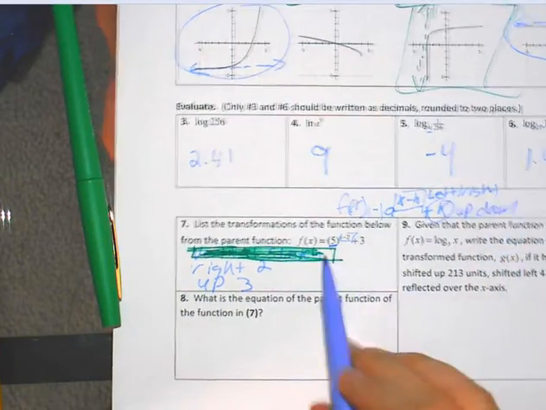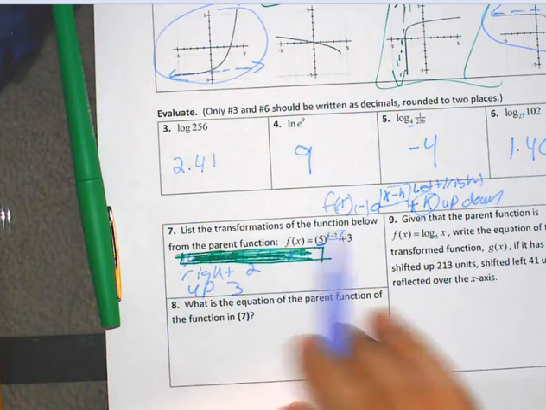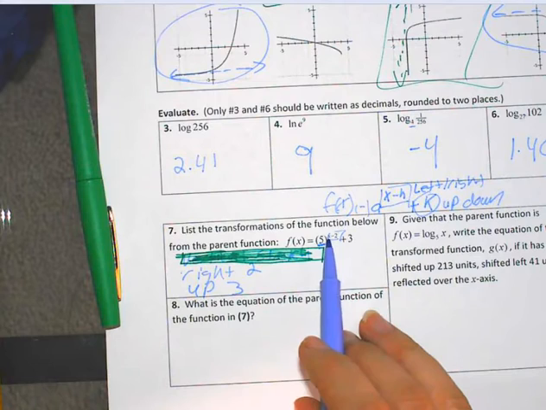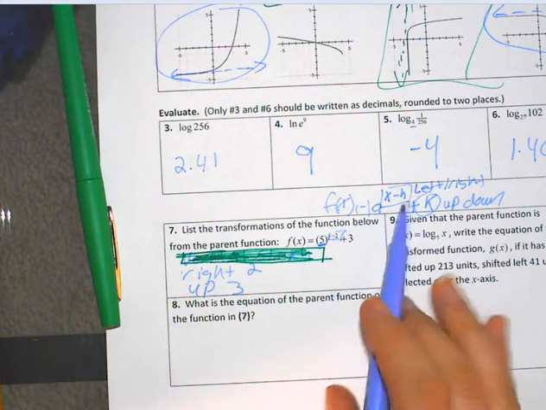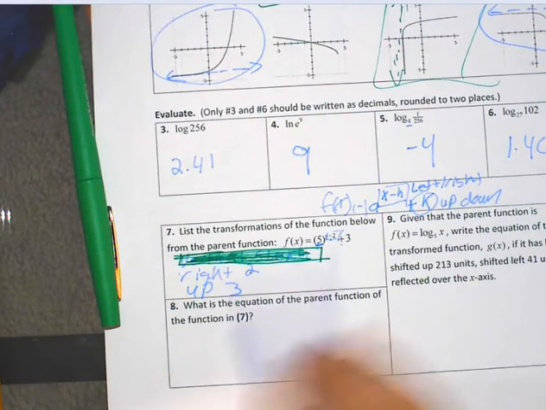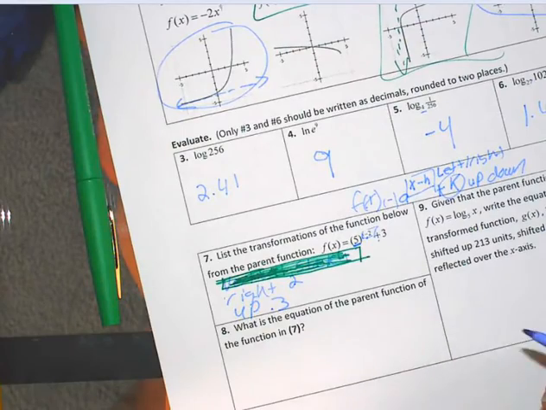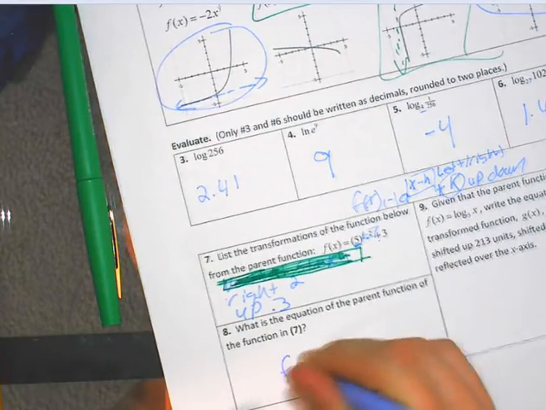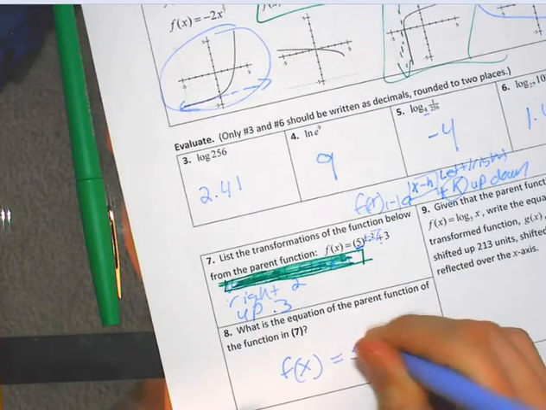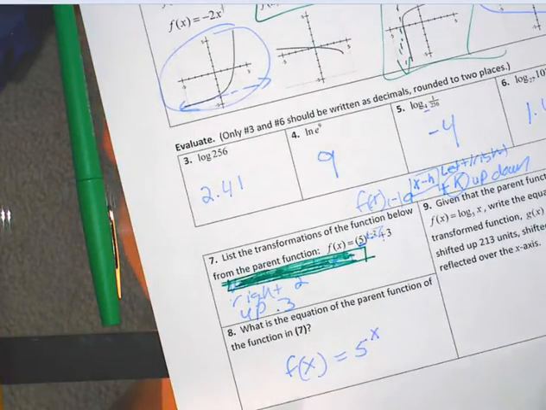So if we look at this, it says list the transformation of the function below. So I have 5 is going to be my base to the power of x minus 2. So minus 2, insiders lie, says to the right 2. And then the plus 3 is up 3. And then the equation for the parent function in number 3 is going to be f of x equals 5 to the power of x. So that's my parent function.